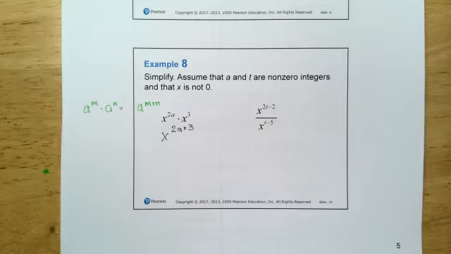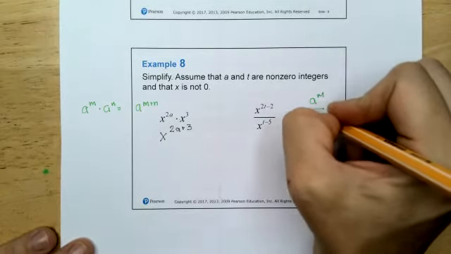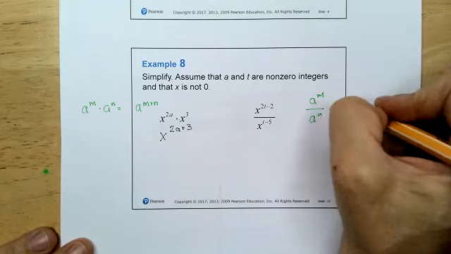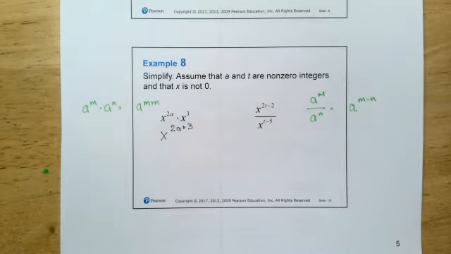All right. And then the next one is a to the power of m divided by a to the power of n is equal to a to the power of m minus n. So those are just two rules of exponents that we are applying to unique situations.